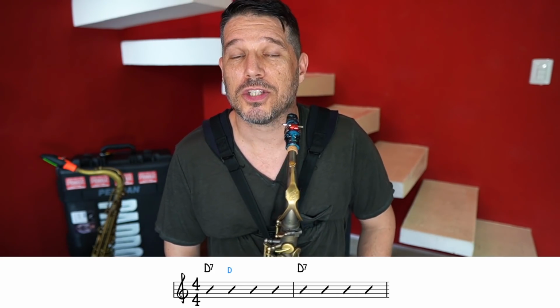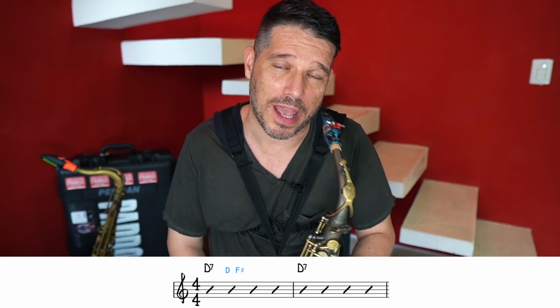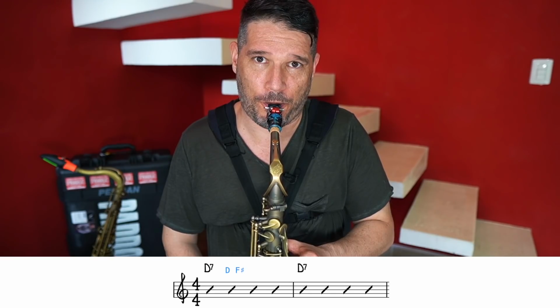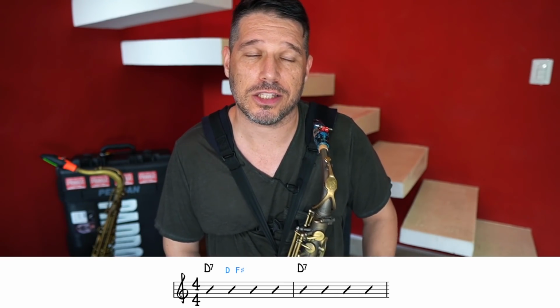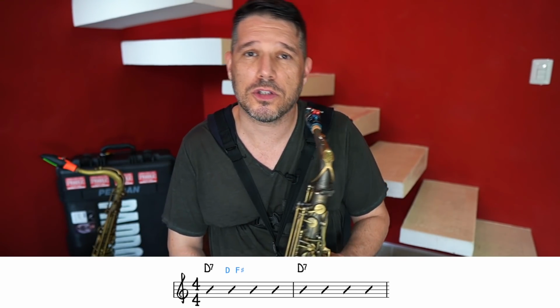Pretty easy, right? So the next step is adding the next chord tone. The next chord tone is your 3rd, so over a D7, that would be an F sharp. So we're going to play D and F sharp now. We're going to play 8 beats or 2 measures of the 1 and 3 of your D7 chord, which are D and F sharp. 1, 2, ready.